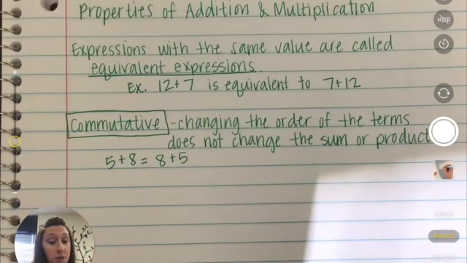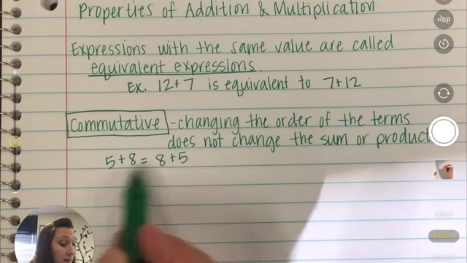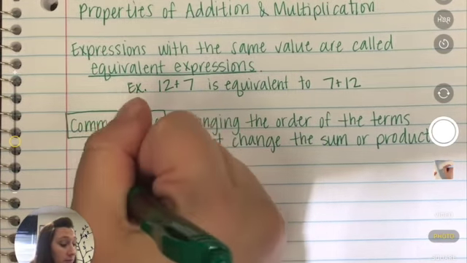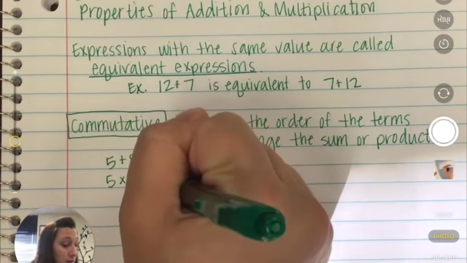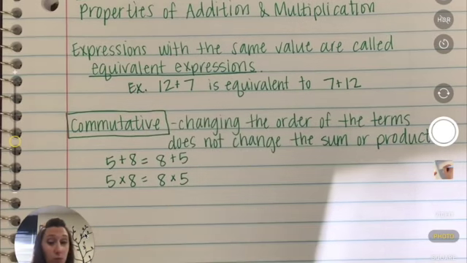Okay, so that's the commutative property of addition because I'm adding in that case. Same thing with multiplication. 5 times 8 is equal to 8 times 5. So when I flip-flop those terms in the expression, the value doesn't change.